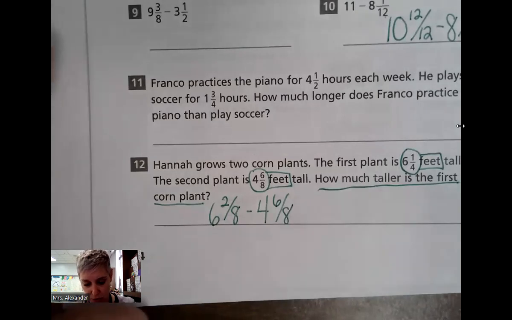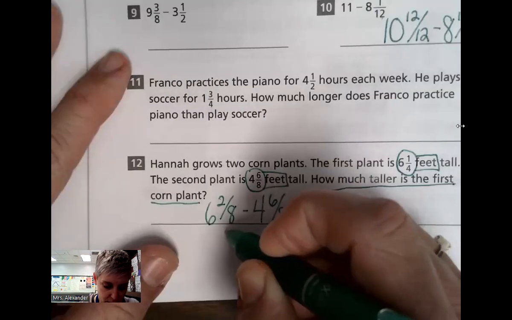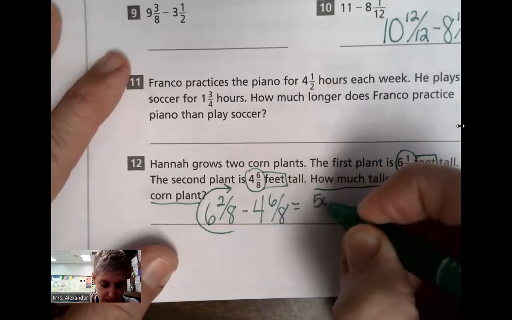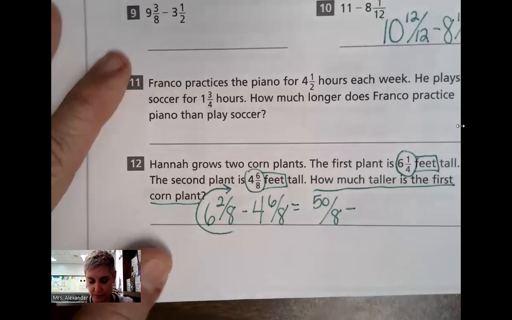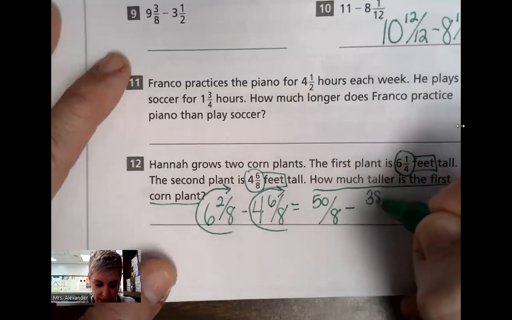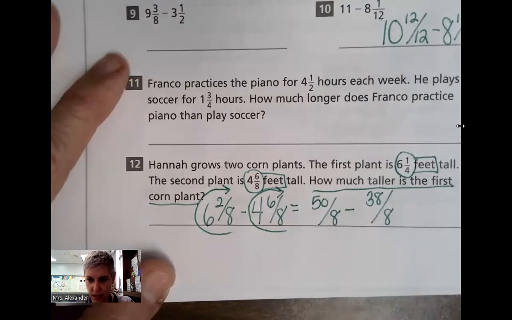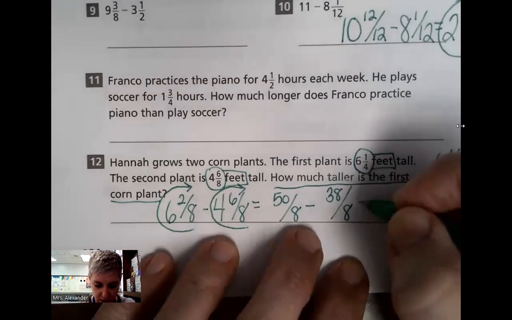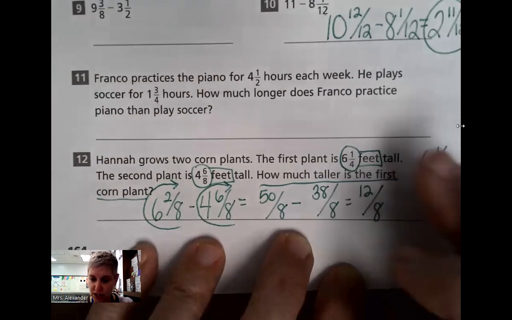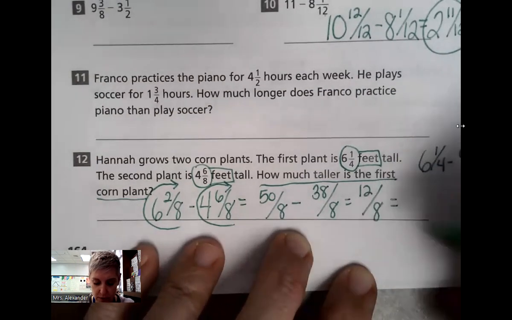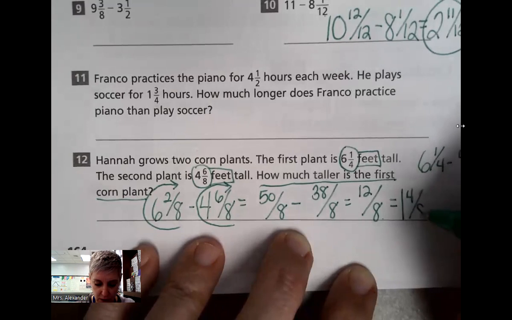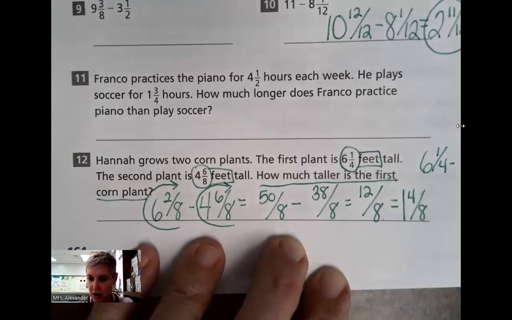So this time I'll do the Columbia C. When I do that, I get 6 times 8 is 48 plus 2 equals 50, minus 8 times 4 is 32 plus 6 equals 38/8. I can now subtract: 50 minus 38 equals 12. We have 12/8. We have an improper fraction. We're going to change it back to a mixed number. 8 goes into 12 one time. There would be 4 left over. 1 4/8 feet would be our answer.